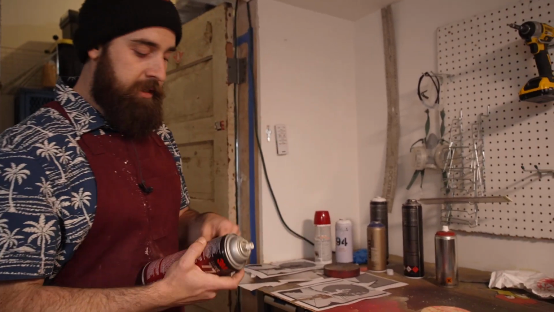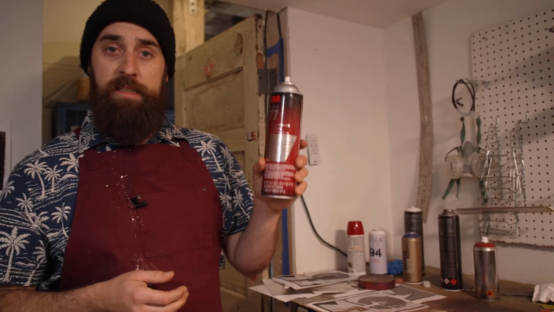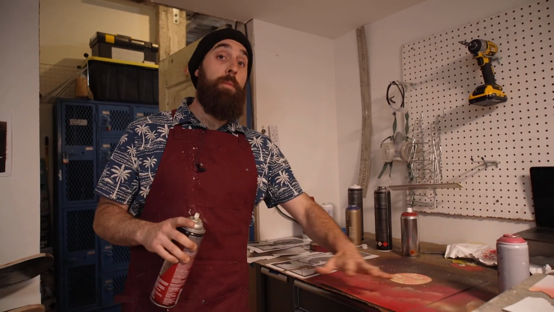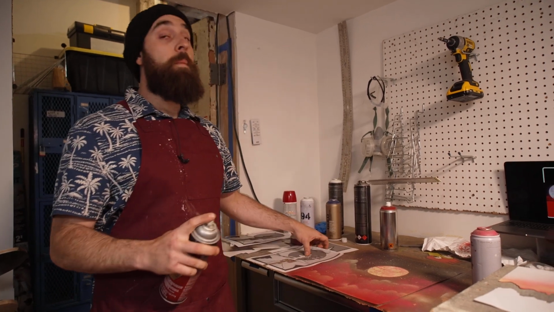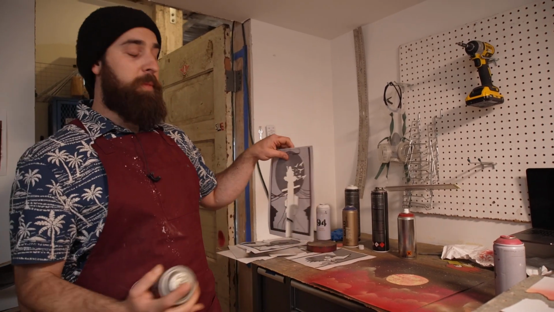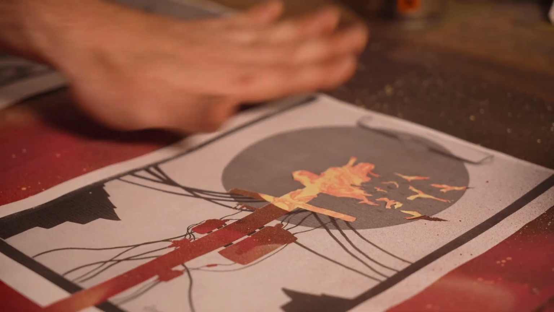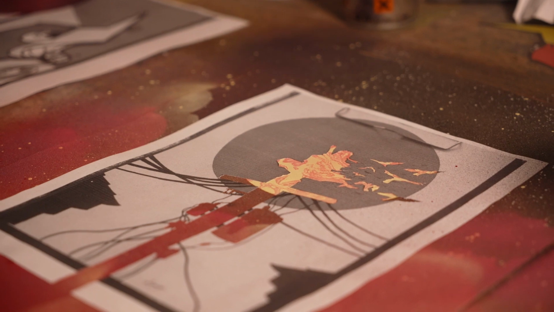What we like to use for our stencils is the 3M Super 77 glue. We spray just a little bit on the back of our stencil so that it adheres firmly and doesn't lift up when we're painting, but we don't want to permanently glue this piece of paper to our piece, so again, lightly dust the back of your stencil. It even looks sweet in the reverse like that.